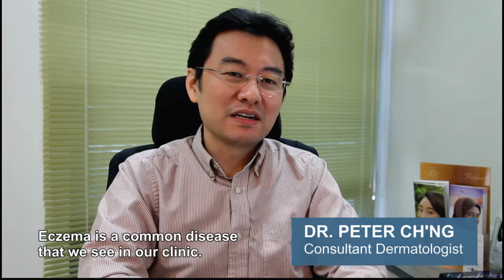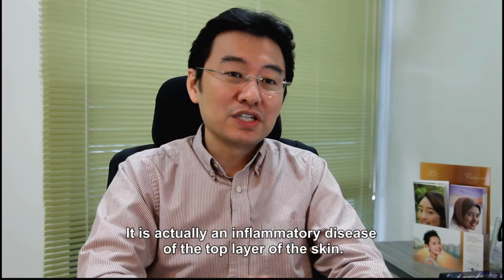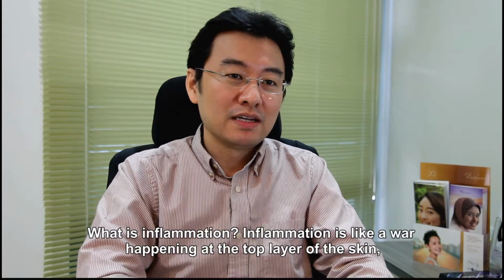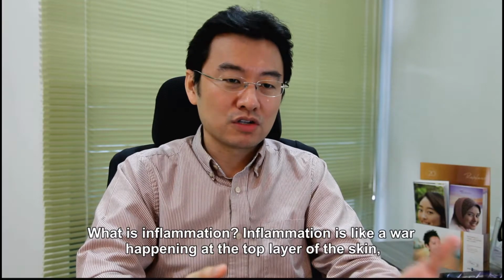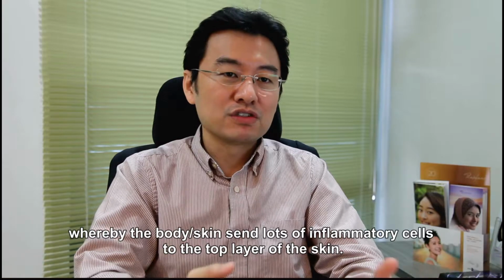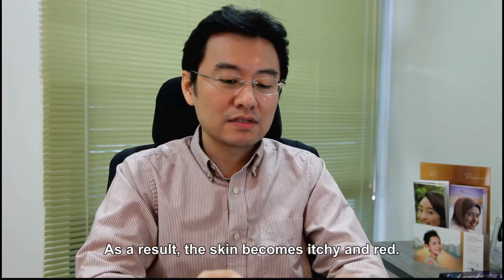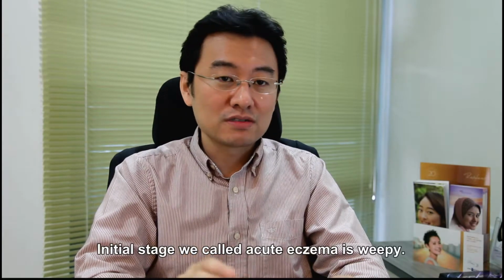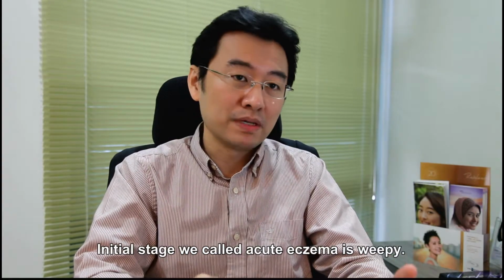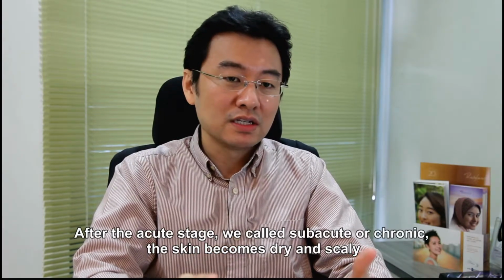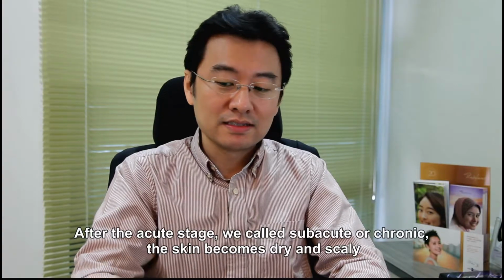What is eczema? Eczema is a common skin disease that we see in our clinic. It's actually an inflammation of the top layer of the skin. And what is inflammation? Inflammation is just like a wall at the top layer of the skin, whereby the skin sends lots of inflammatory cells to the top layer of the skin, and as a result, it becomes itchy and red. At the initial stage, we call it acute eczema, and it is weepy. After that, at the subacute or chronic stage, it becomes dry and scaly.